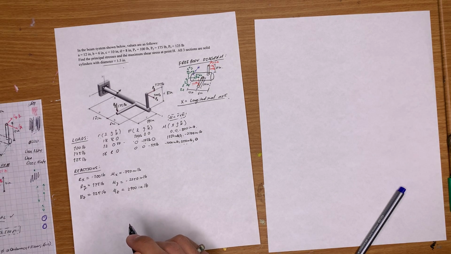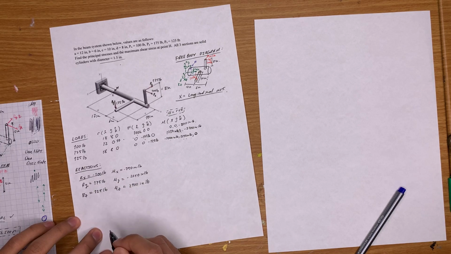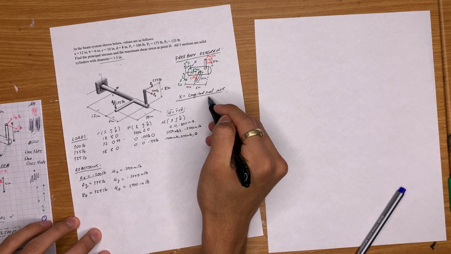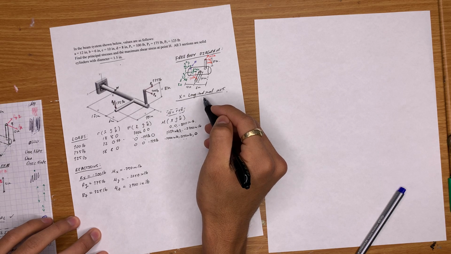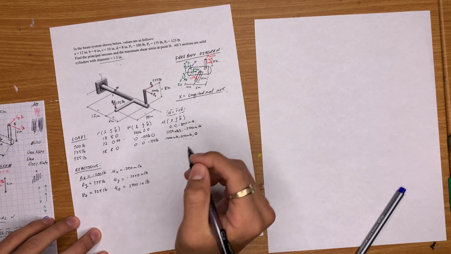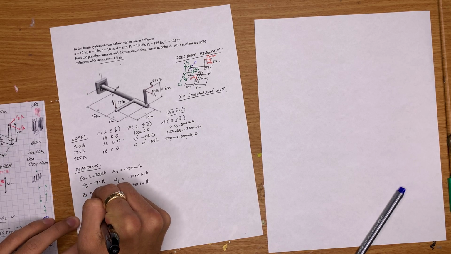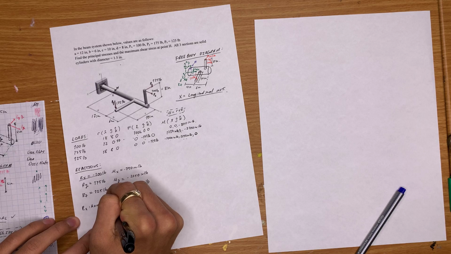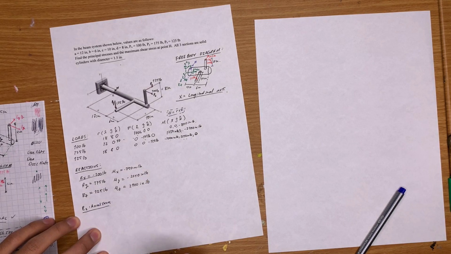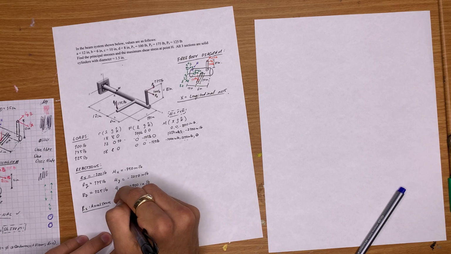So to find out the stress caused by Rx, it is in the longitudinal axis. If it is in the longitudinal direction and it is a force, it will cause axial stress. So Rx is going to be axial stress. To analyze this, we need to analyze the cut.